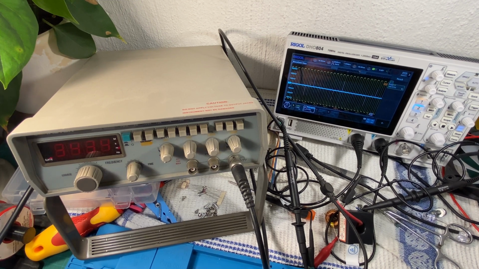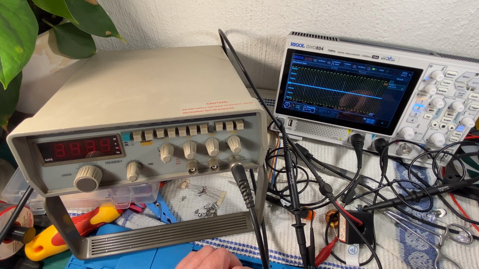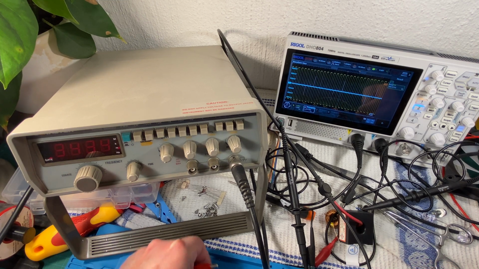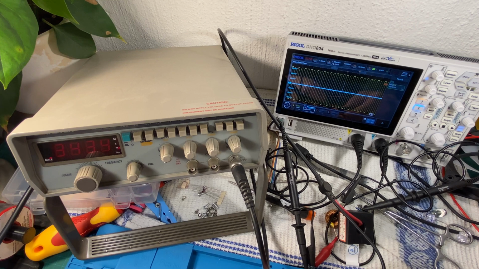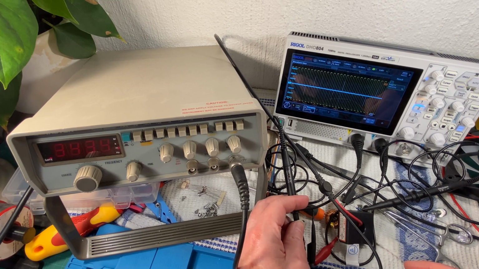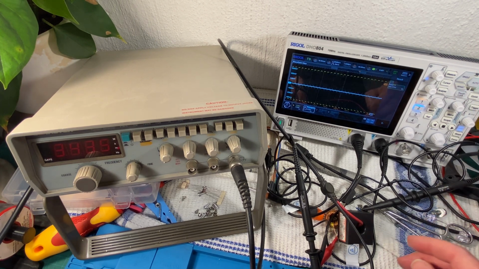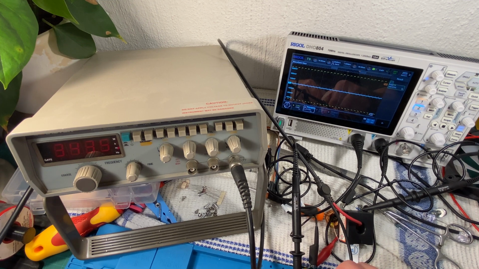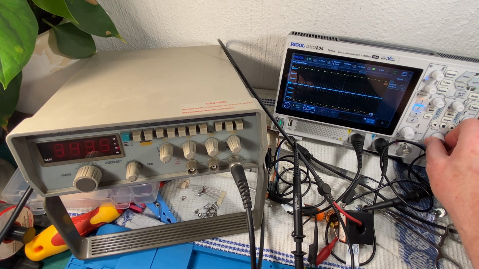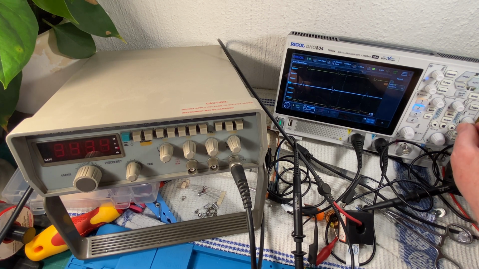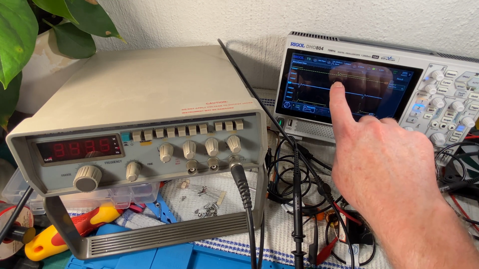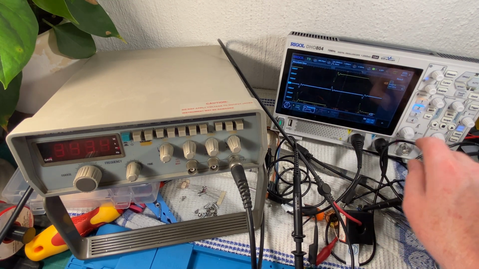Let's see if we can find a clip lead here. Let's take our inductor and put it. What we want to do is have a look at the voltage across the inductor and the capacitor when we connect them in series like this. So now we ought to have created a series resonance circuit, which you can see we have. There you can see the resonance happening over there.